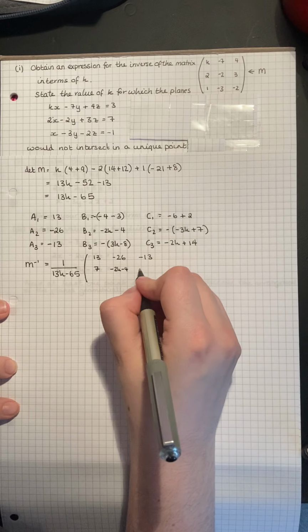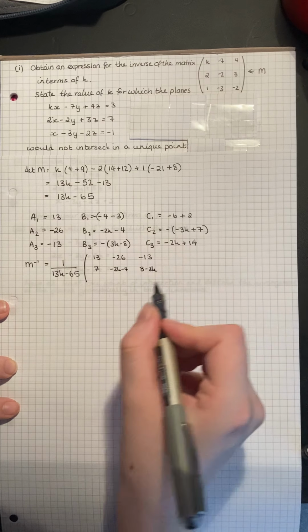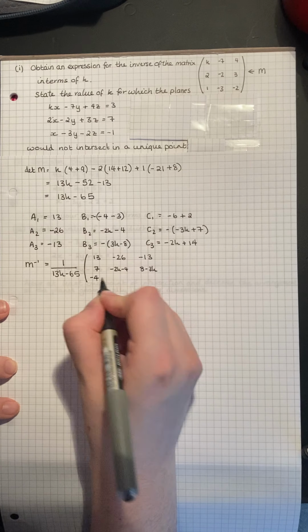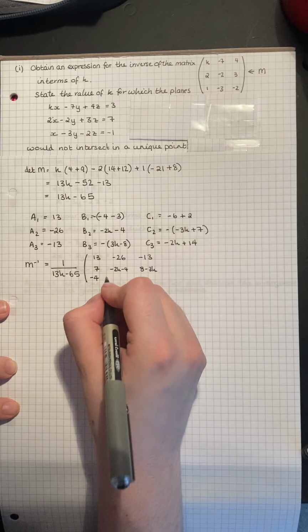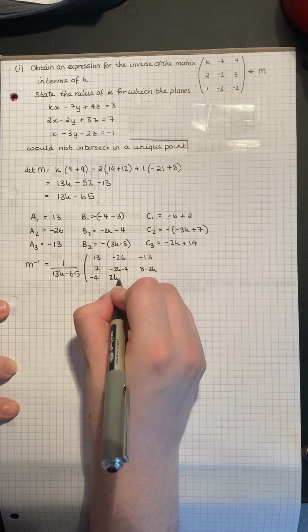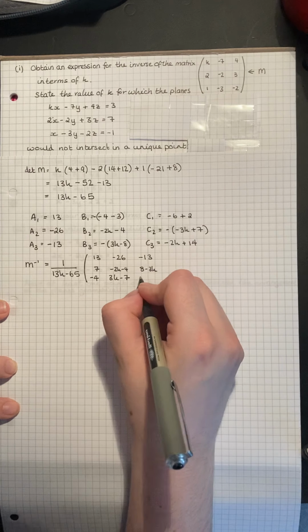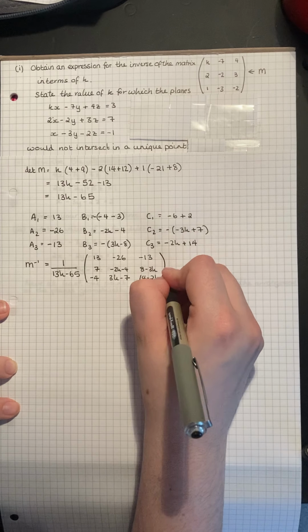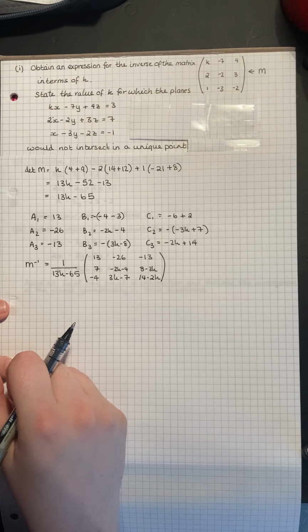Here, expanding this out, we've got 8 minus 3k. Then this is going to be the last row. That's going to be minus 4, then 3k minus 7, and that's going to be 14 minus 2k, just writing it a bit neater. Okay, so that's the inverse in terms of k.